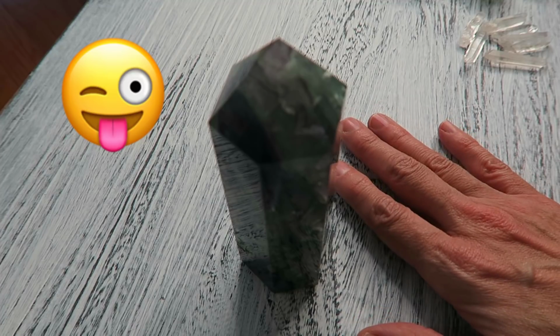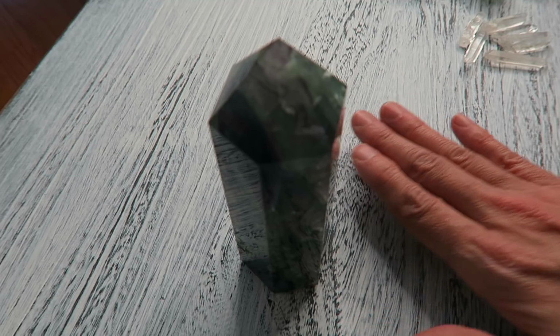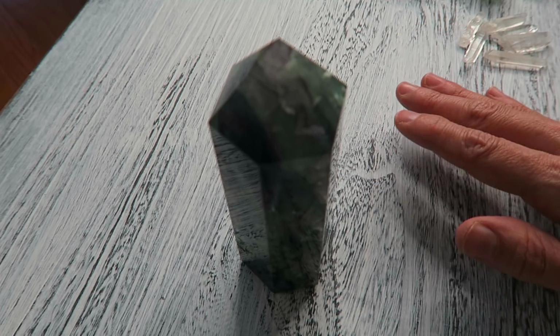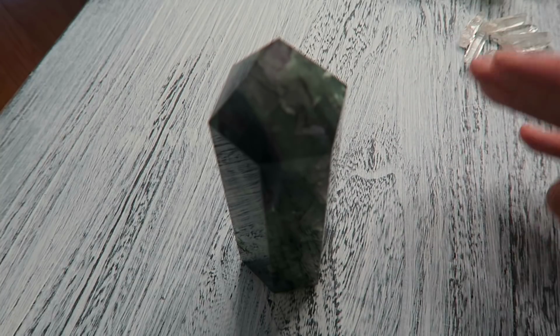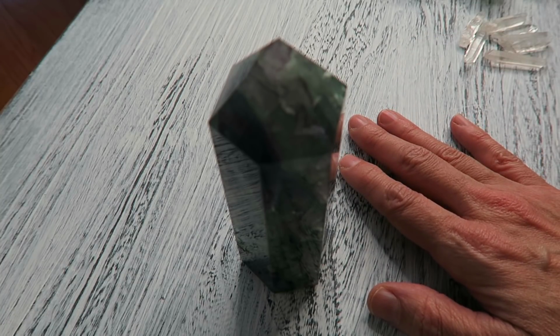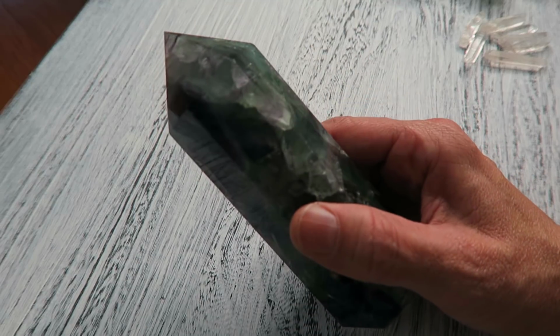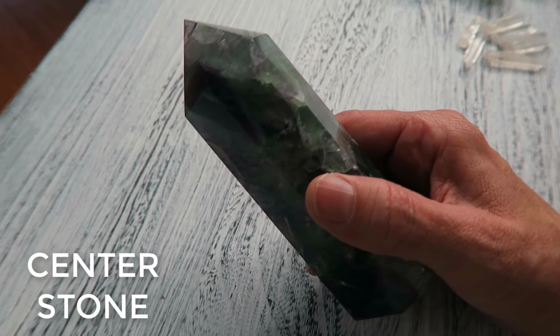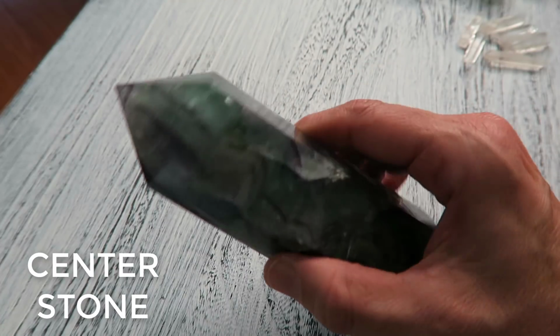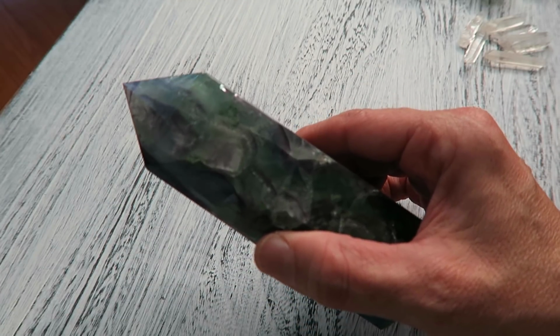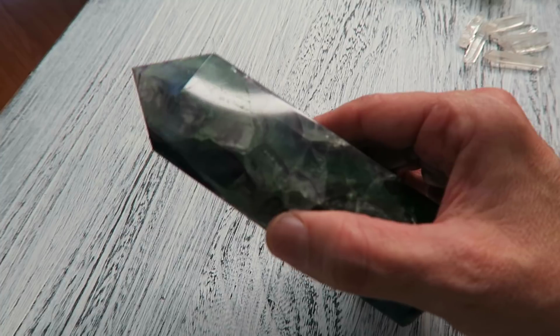So I want to go over the grid components. We're going to keep it really simple. We're not going to get really complicated and add in all kinds of extra things. You certainly can do that, but it's not necessary. The first component you want to have is your center stone. This piece is like your all-important communicator. It acts like a broadcaster for your grid's intentions.